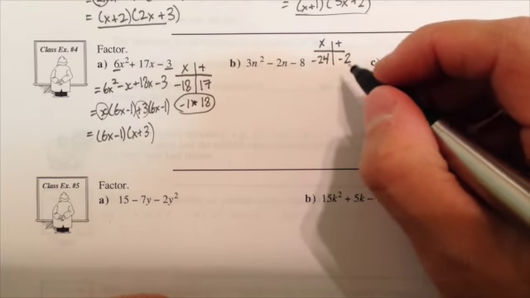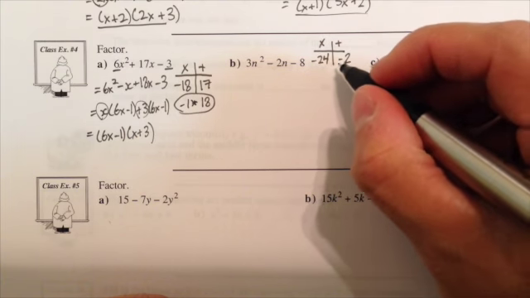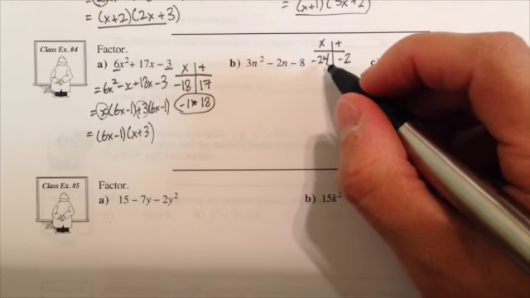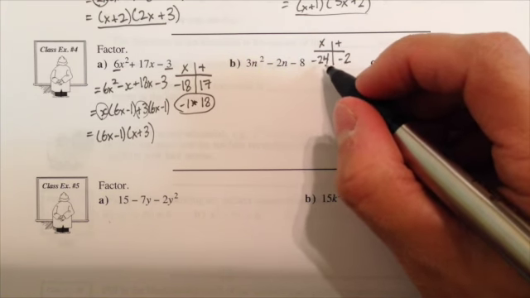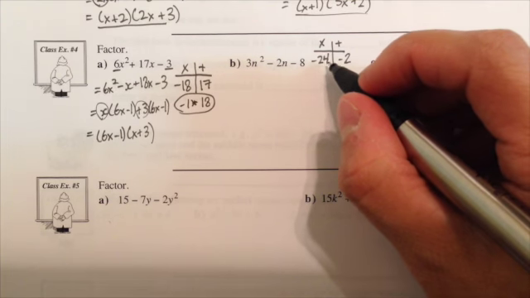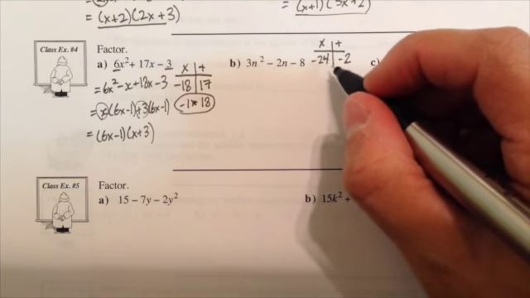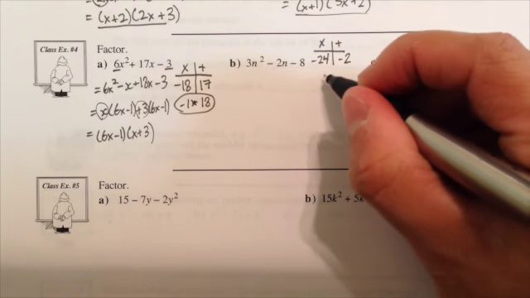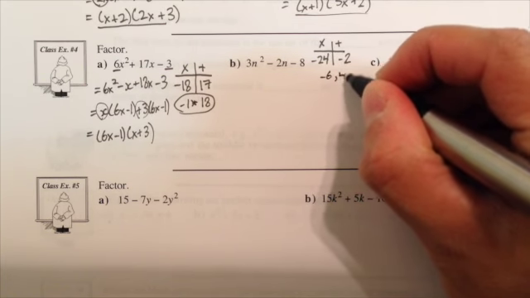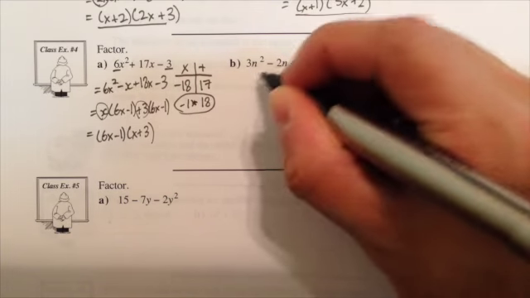Okay, so a good way to start is just going through your factors. Okay, 24 and 1, no. 12 and 2, no, because they're not going to add to give me negative 2. 8 and 3, no. And then I have 6 times 4. Negative 6 plus 4 would give me a negative 2. So negative 6 and 4. So those are my two factors.